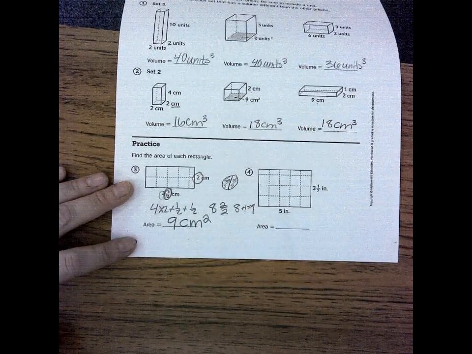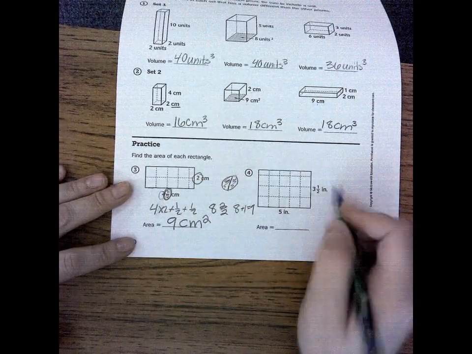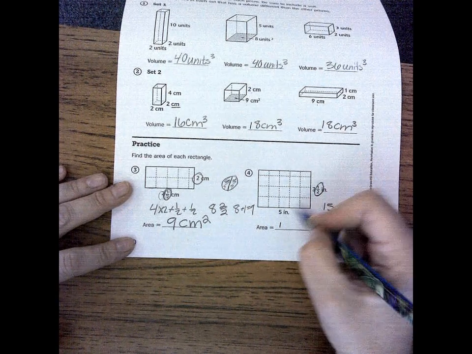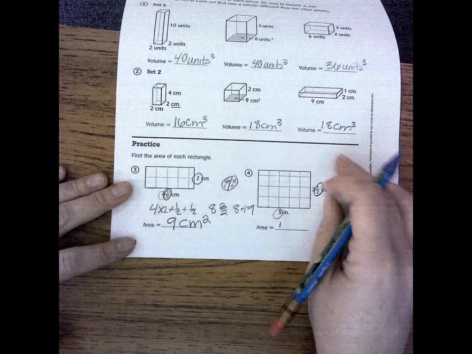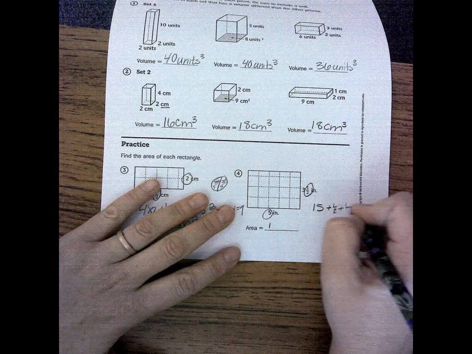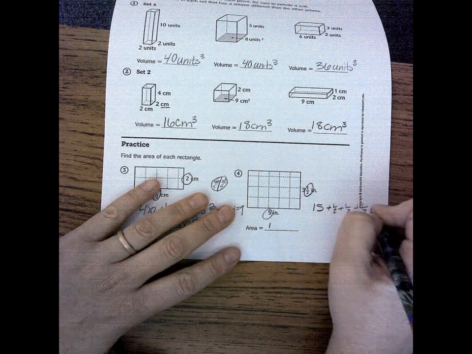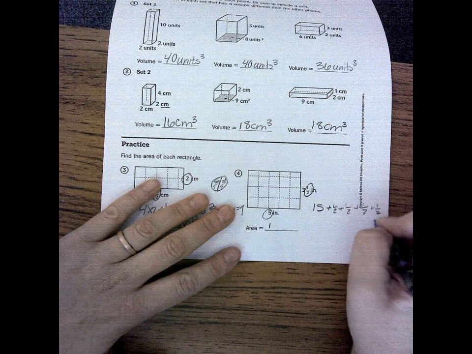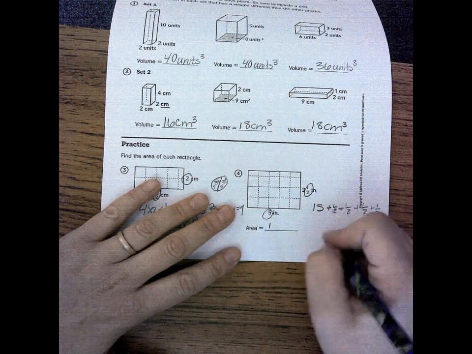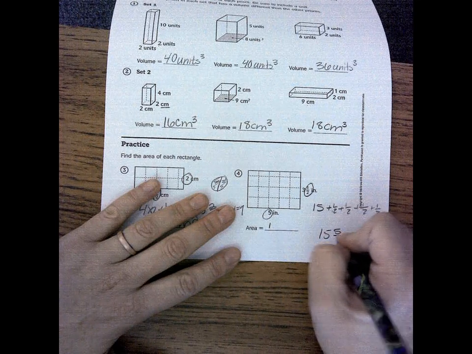Now I have 5 times 3 halves. So 5 times 3 is 15. Now I need to repeat the half how many times? 5 times. So it's going to be half plus half plus half plus half plus another half. So 1, 2, 3, 4, 5 halves. So it'd be 15 and 5 halves.